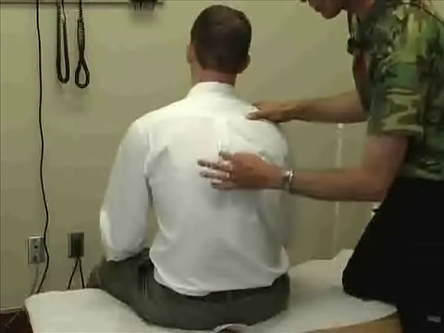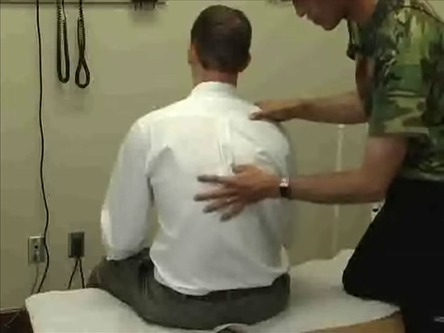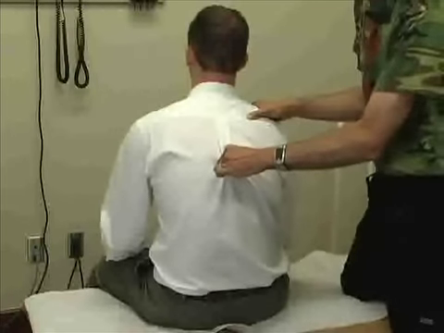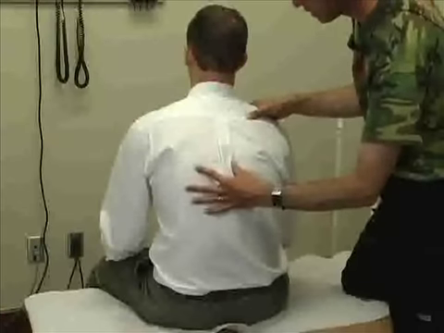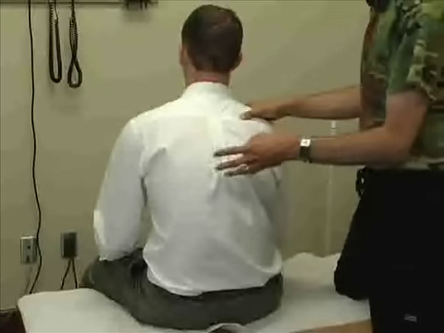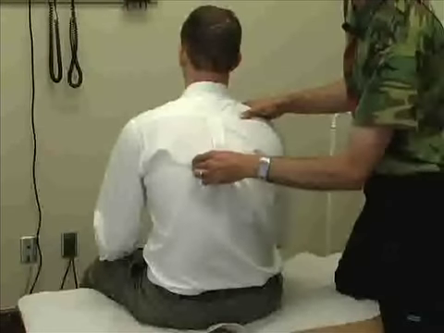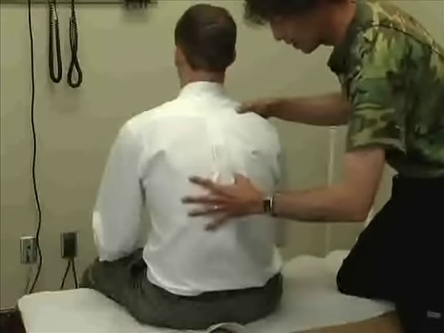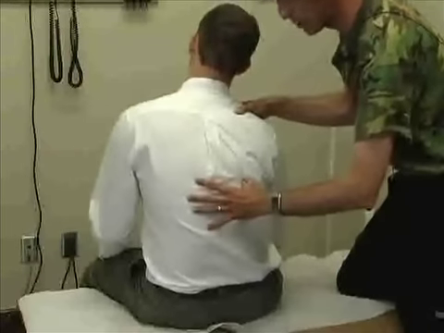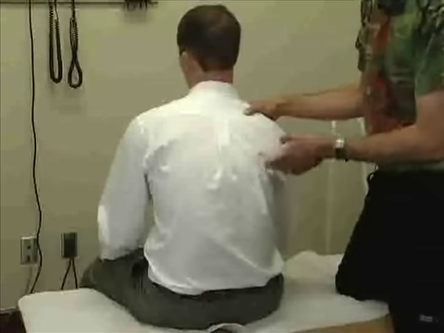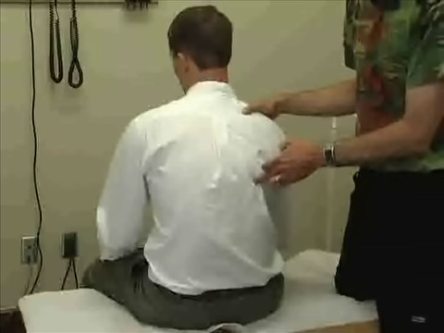If you feel the restriction very centrally oriented and just over those facet joints, you've probably got a thoracic spine restriction. However, if you spring, and this is very frequent, you'll be surprised how much ribs are involved, but if you begin to spring lateral along the course of a rib, and you feel more restriction as you spring lateral, then I would recommend treating the rib cage first.